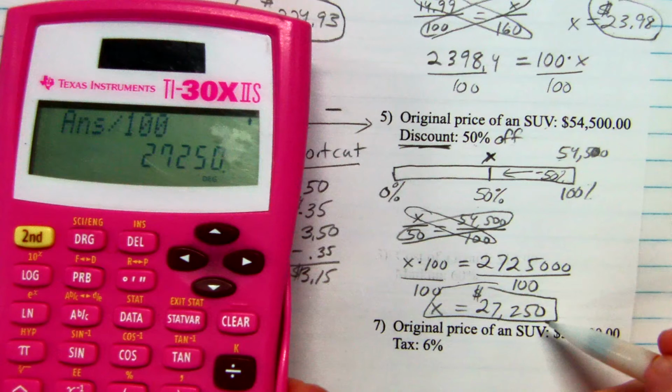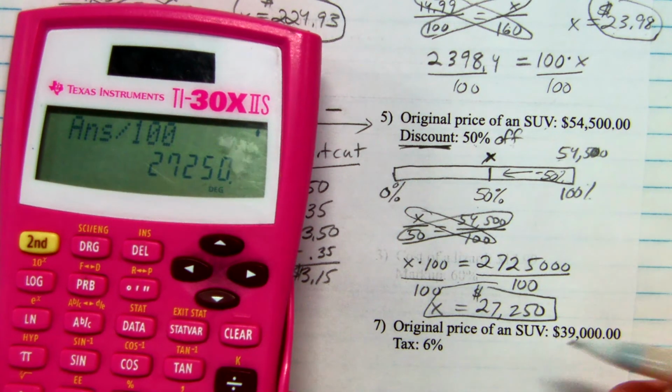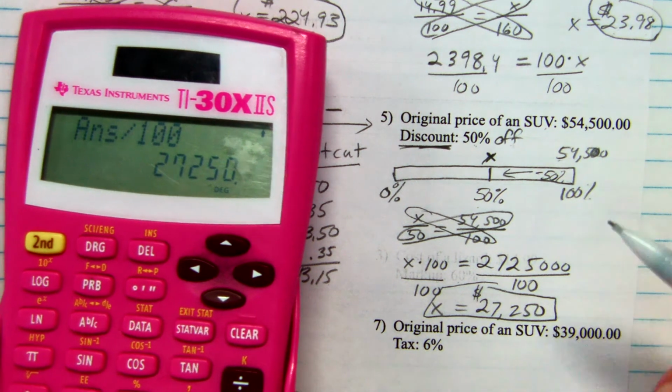That's still kind of pricey. It is pricey, but SUVs actually get more expensive than that. They're crazy, crazy expensive for trucks, and actually just for cars in general.